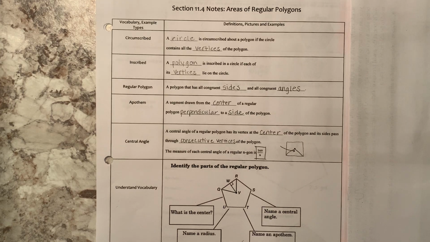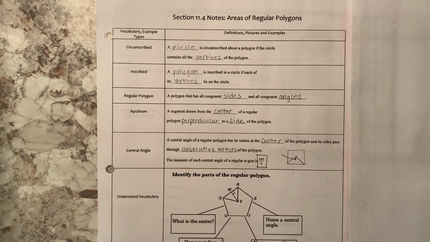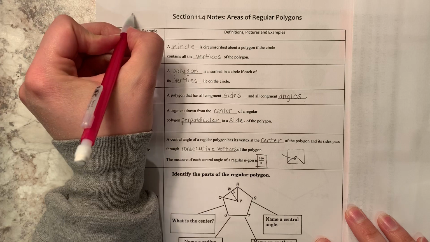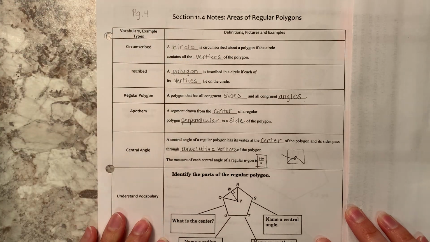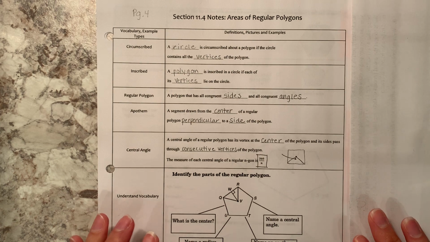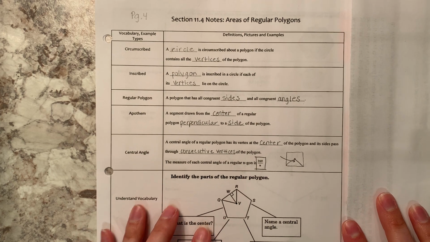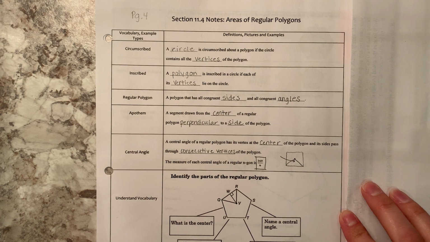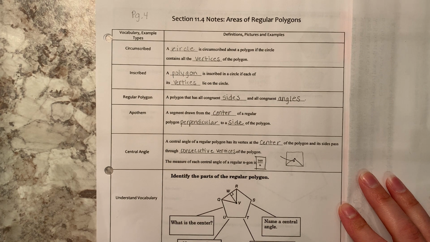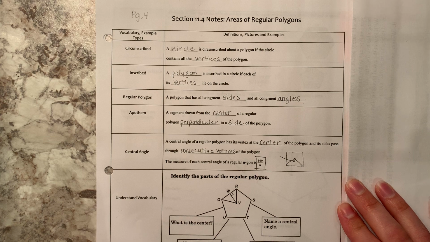All right, hello geometry. This is going to be your notes on section 11.4. We are on page 4 in the workbook, so find your hopefully printed workbook and go to page 4. Otherwise, have your notebook ready and please pause the video if you need to. I have already filled in all the vocabulary, so maybe pause the video at this point to fill it all in.